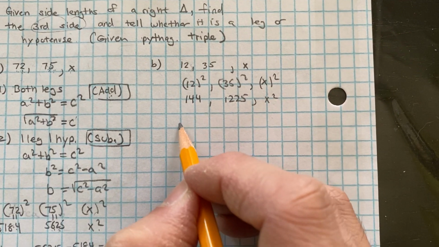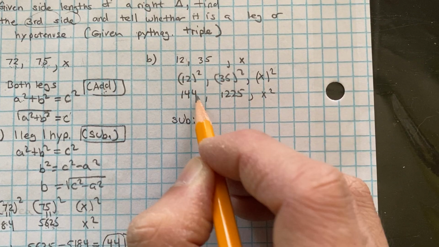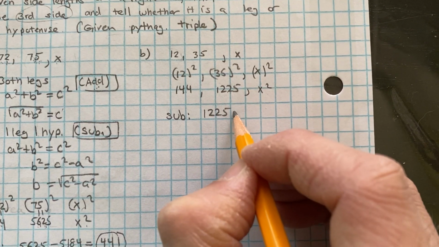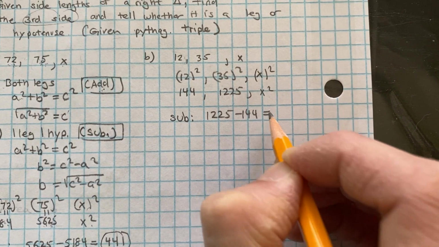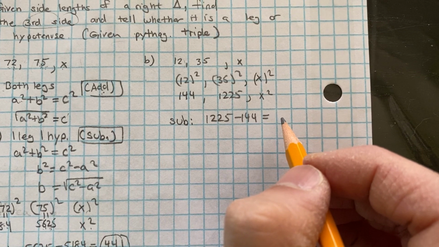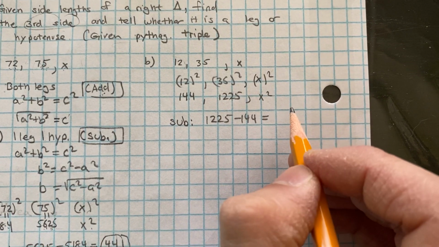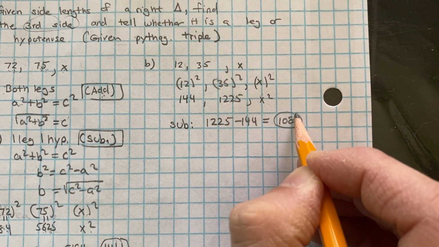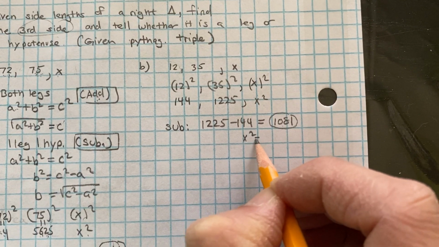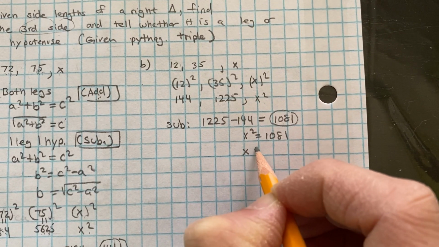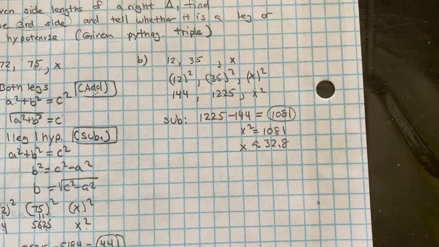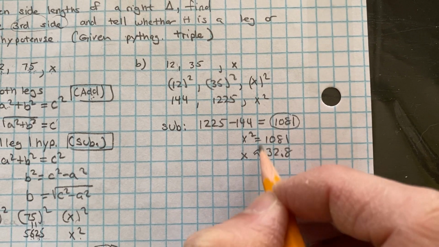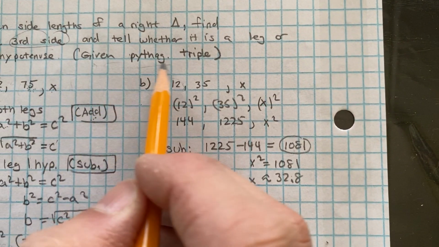Okay, so this time, let's just subtract these two numbers, smaller number from the bigger number. You are going to get, I believe, 1081. And if I set my subtracted value equal to x squared, you're going to get approximately 32.8 on your calculator. So this is not an integer, right? But I wanted to make it an integer. Why? Because this is given that it's a Pythagorean triple.